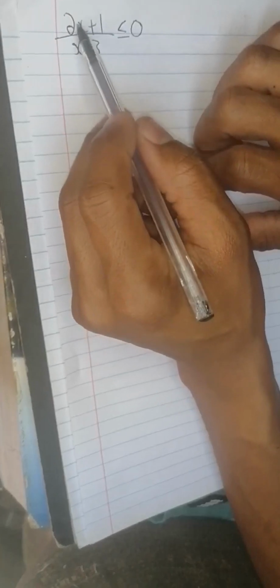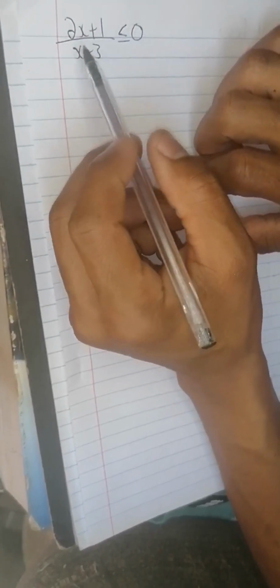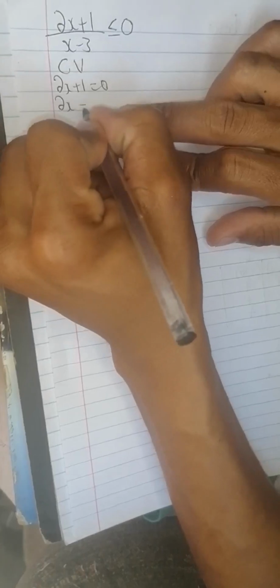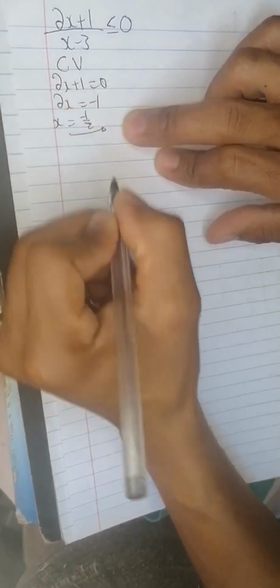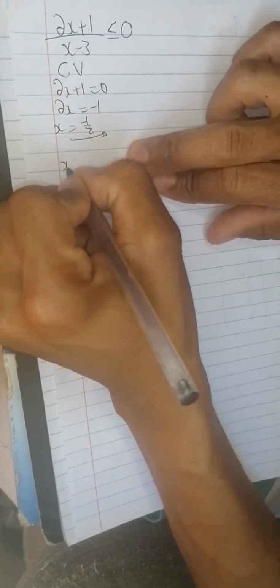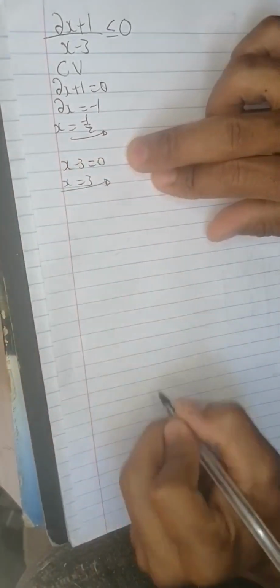Because this is less than or equal to 0, all we have to do is find the critical values, which we call the CV. You take the numerator 2x plus 1 and equate it to 0, and solve for x, and x becomes minus 1/2. The same you do for the denominator, x minus 3 equals 0, so x equals 3.